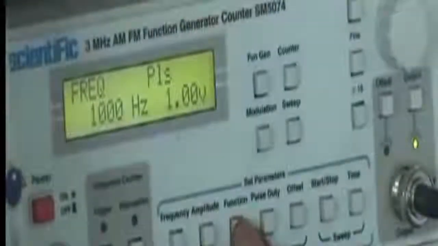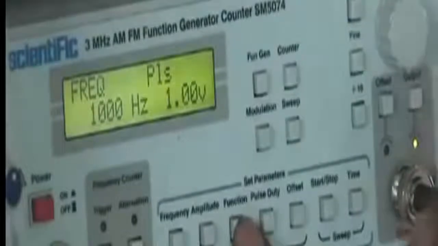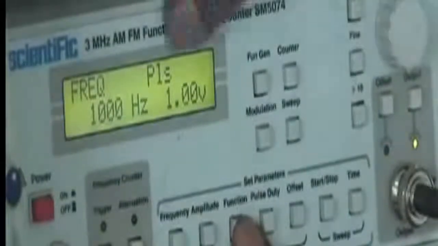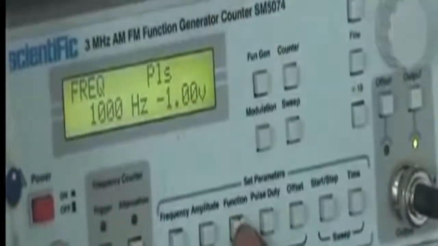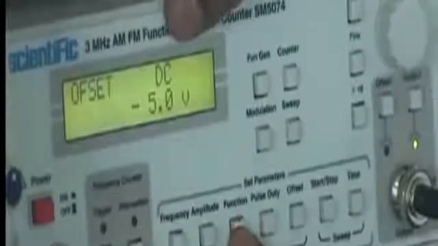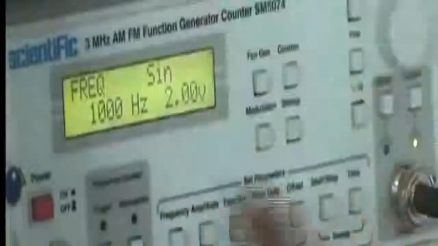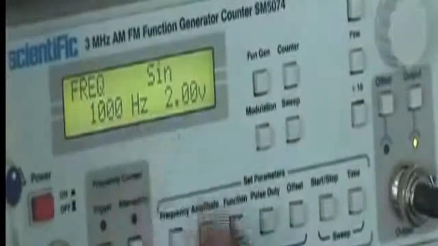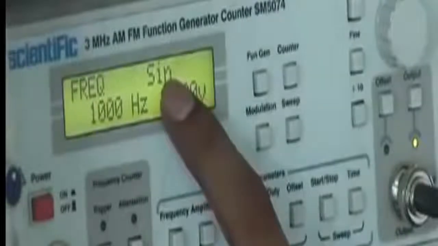This is pulse 1 volt, because when we say pulse, it denotes only from reference to the upper level or from reference to the below level. When I press it again, it says a pulse for minus 1 volt, means below. Then a DC voltage, then again back to the sinusoid. So right now we have set a frequency of 1000 Hertz, an amplitude of 2 volts, and a function of sinusoidal wave.